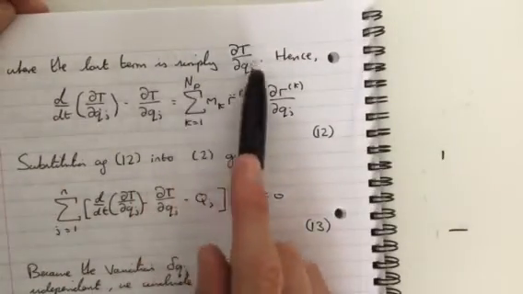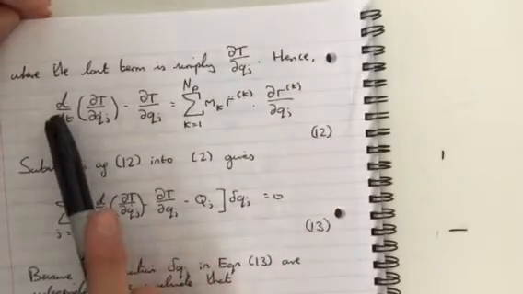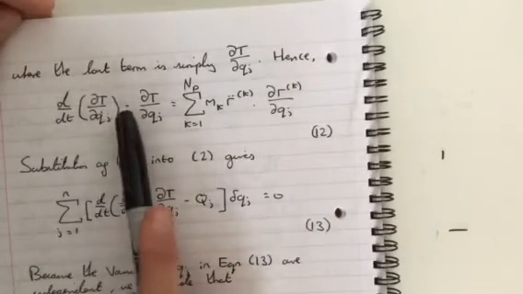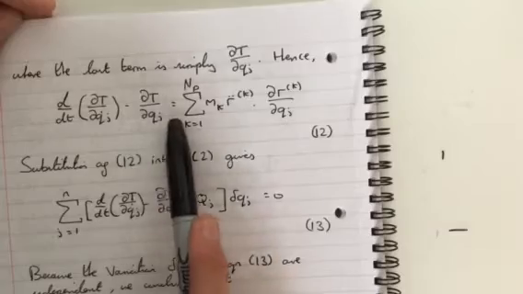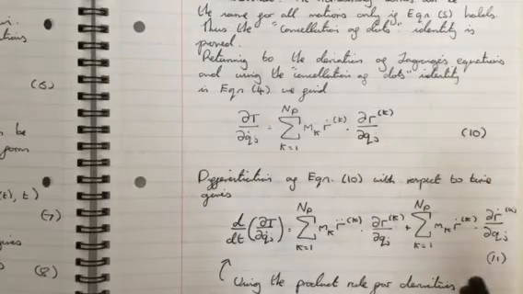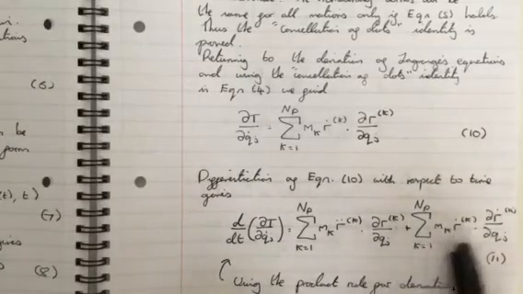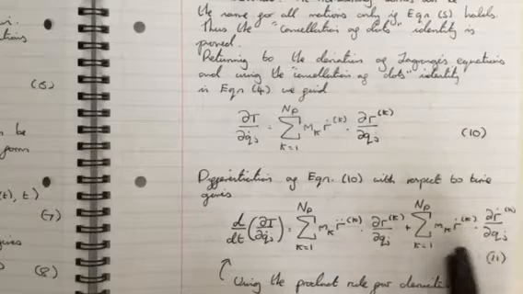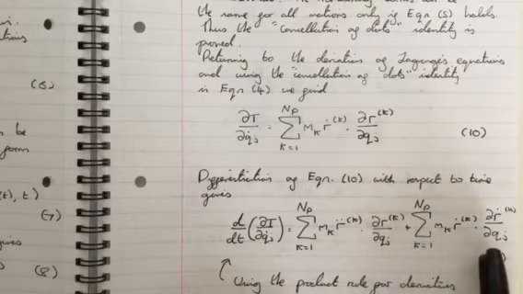The last term is simply dt by dqj. Hence the rate of change of the partial derivative minus dt by dqj will equal this. If that makes sense. So dt by dqj is this term here.